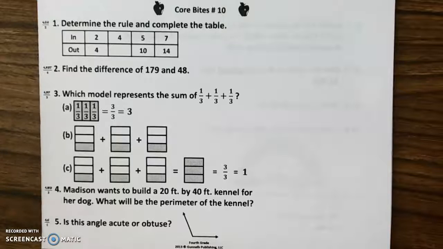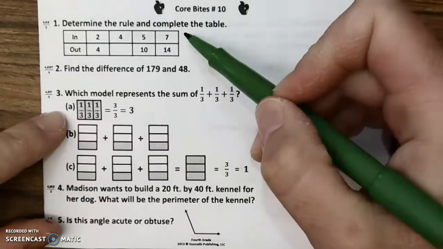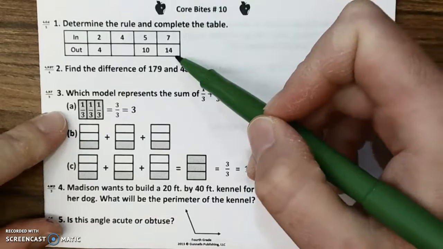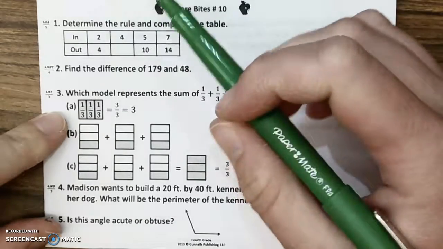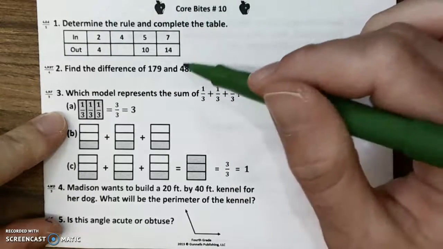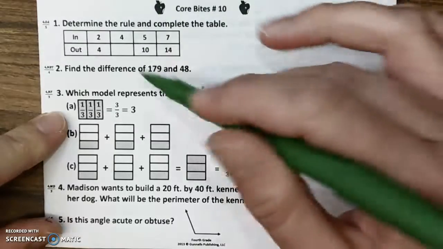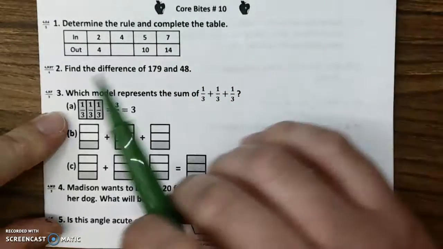All right, everybody, please check your answers for Core Bites number 10 and make sure you have your corrected answers. The first one says determine the rule and complete the table. So whatever you do at the top must apply to all of them and you do to the bottom. So basically, as we say, whatever goes in must also come out. It's got to be that same system, okay?